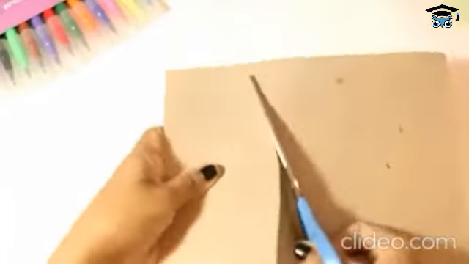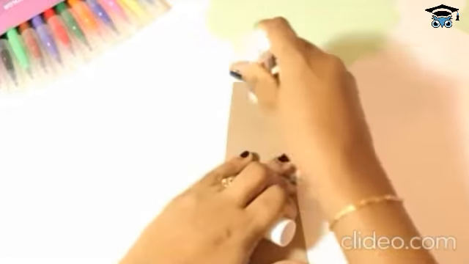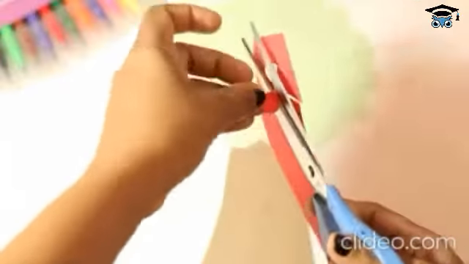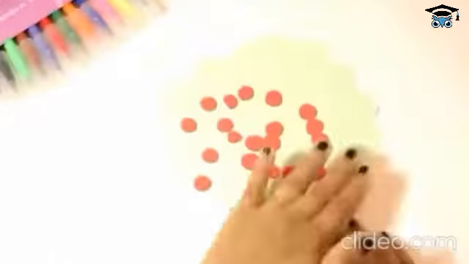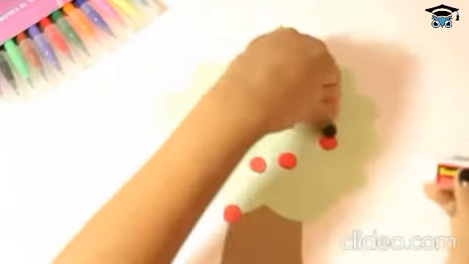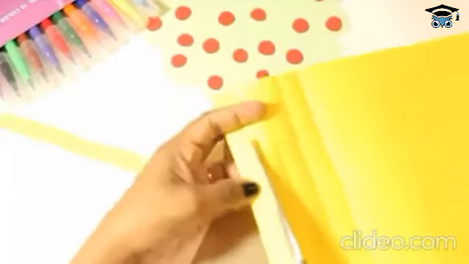After cutting the parts of the tree, you have to patch the trunk with the tree leaves, and then you also need red colored paper, because I use red paper since it's an apple tree. For the apples, you have to cut different circles for pasting on the tree, and then I pasted all the red apples on the tree. After that, you have to cut 4 simple strips in different colors.